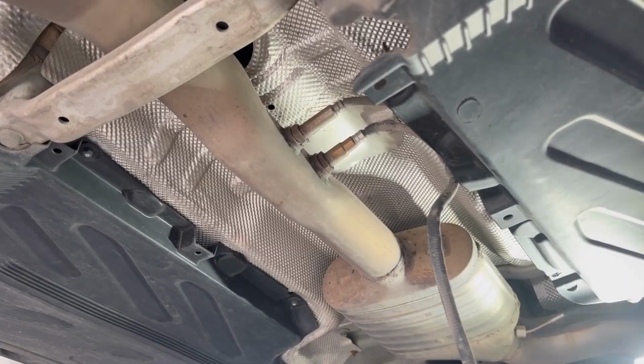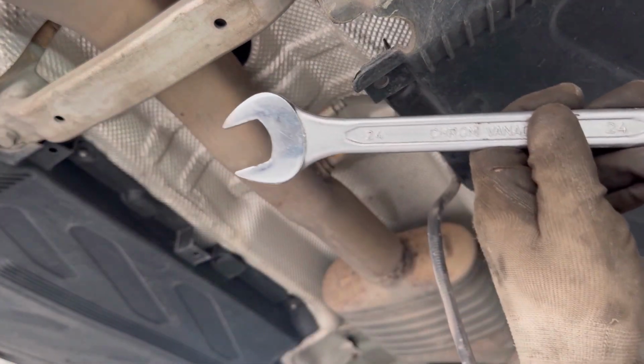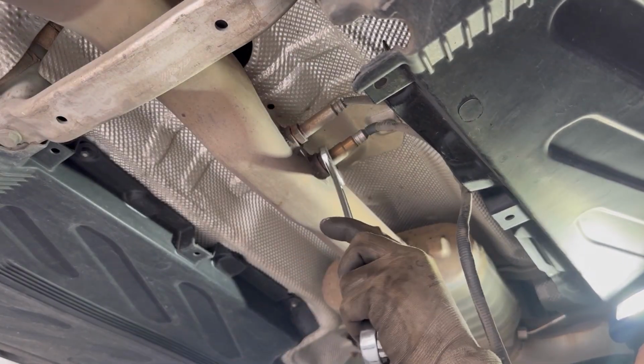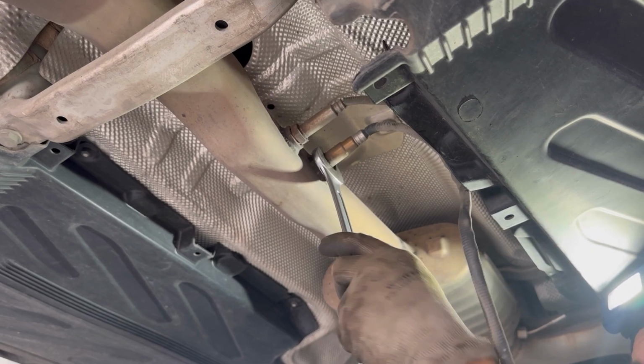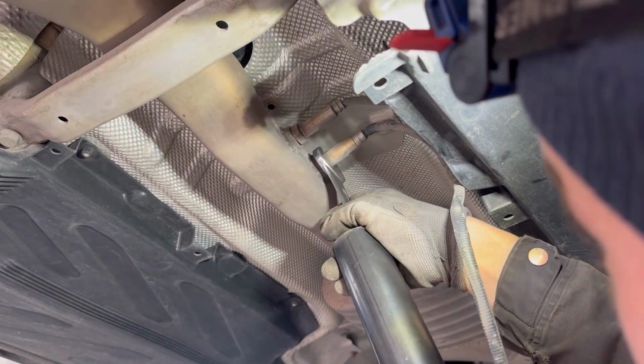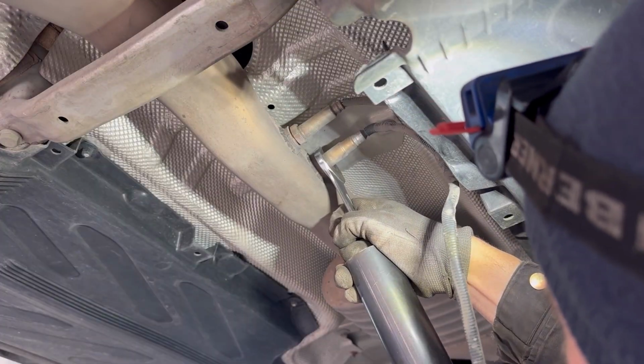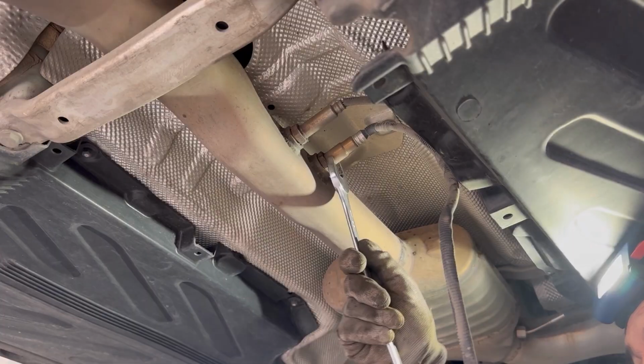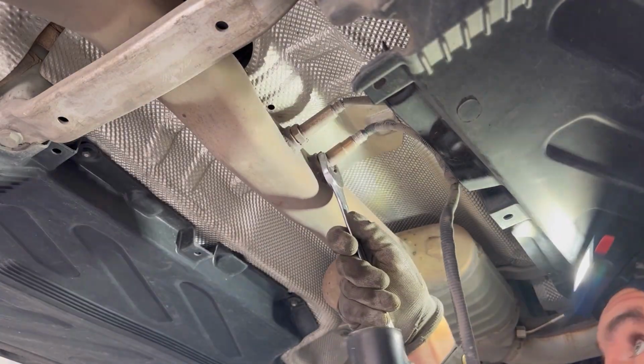To remove that sensor, we're going to use a 24mm wrench. Here you can see I'm applying force with my wrench, but the sensor doesn't seem to be moving. I'm going to try one more time. If it doesn't work, I'll show you how to remove it with a 24mm long socket.